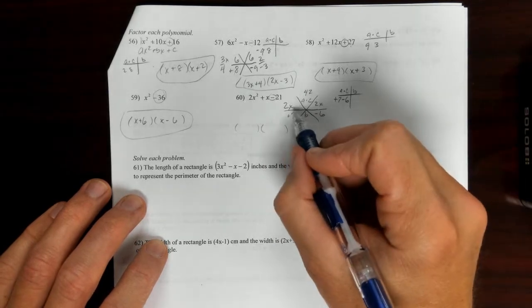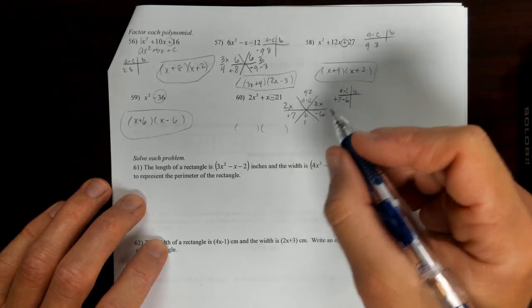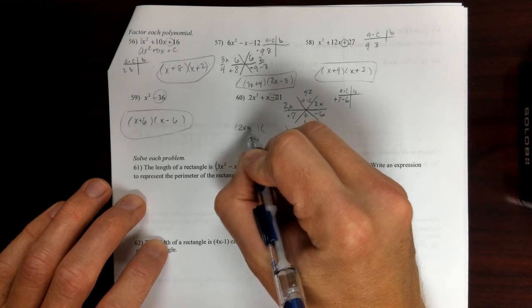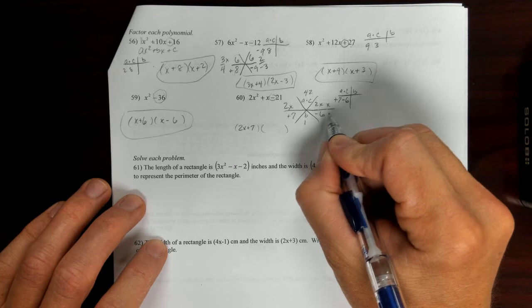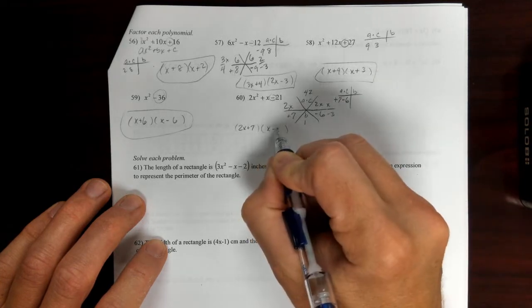Now again, we want to try to reduce our fractions. 2 and 7 cannot reduce, so we've got 2x plus 7. In the bottom, I can reduce this by 2, so it's going to be x over negative 3. So 1x minus 3.